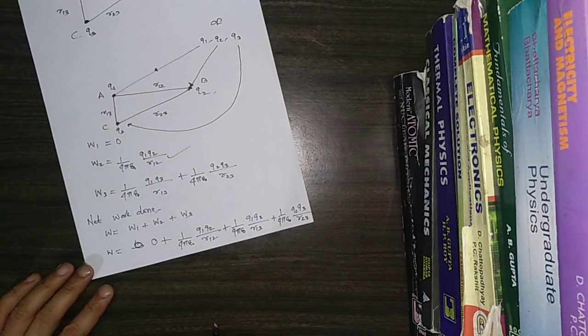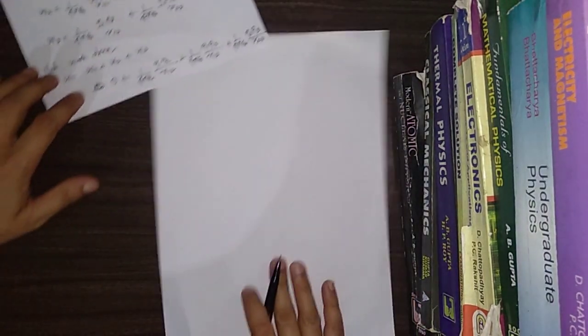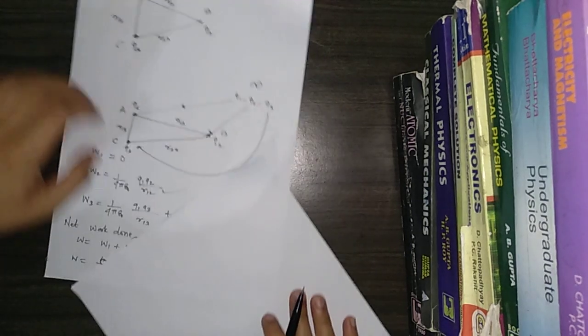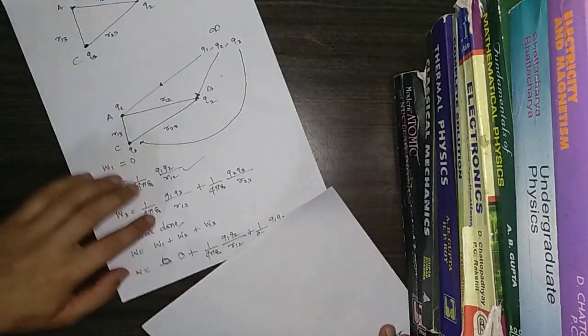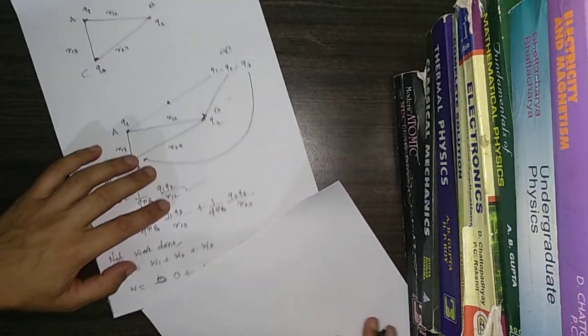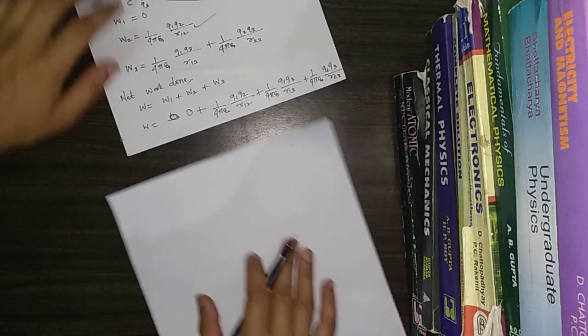So this is the total work done in making this configuration, which is the potential energy of the system itself.